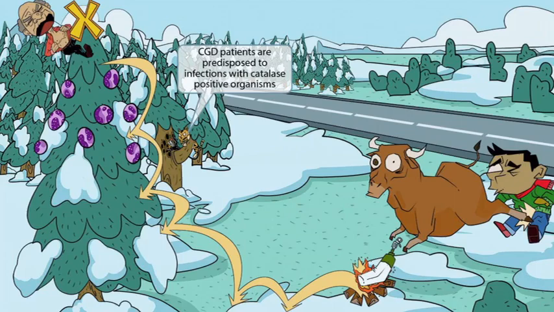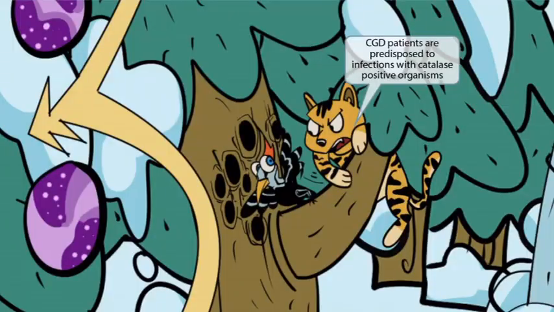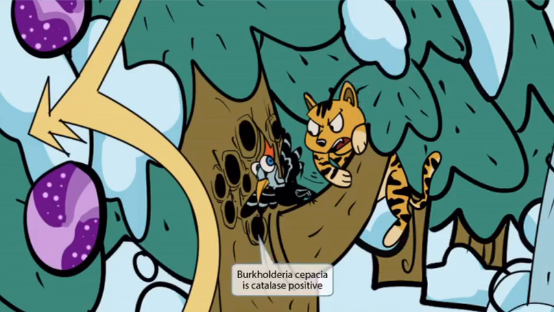To help you remember to fear catalase-positive organisms, we have this cat back here. Let's zoom up. Now you can see that this cat is chasing some food up this tree. So, cat for catalase-positive organisms. Now, there are 5 catalase-positive bacteria you should be aware of.